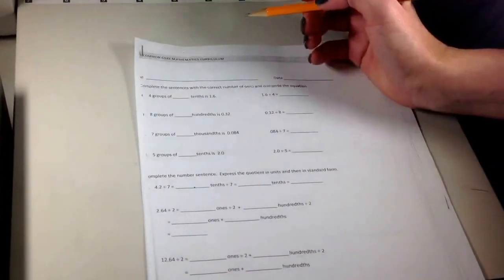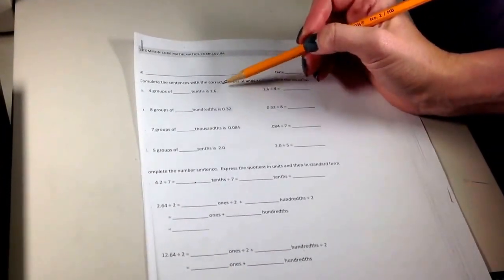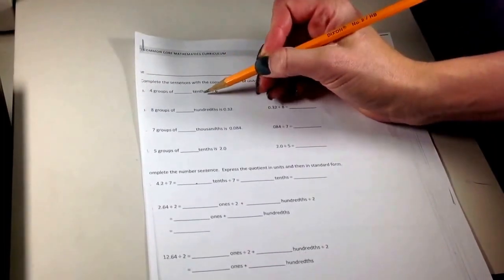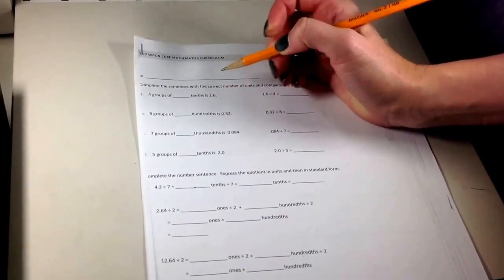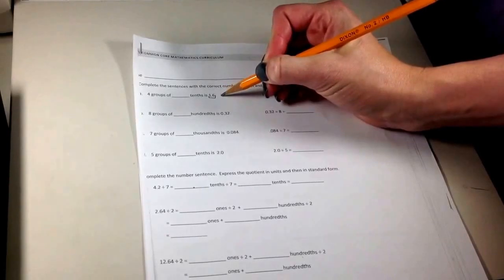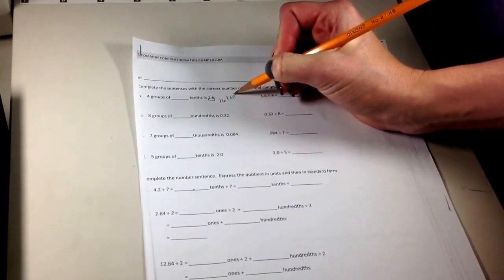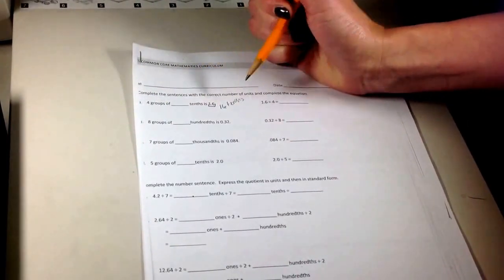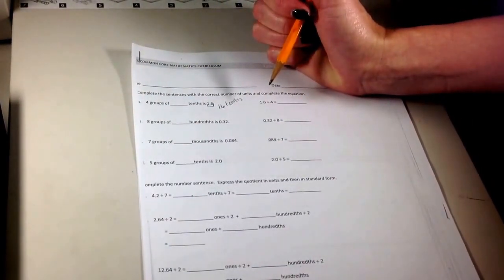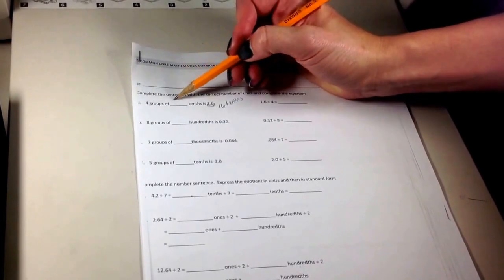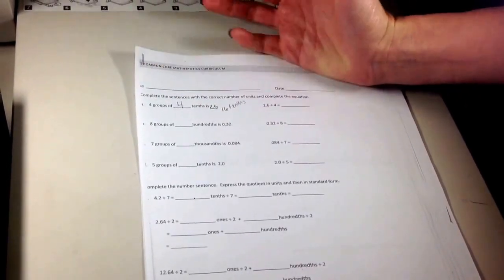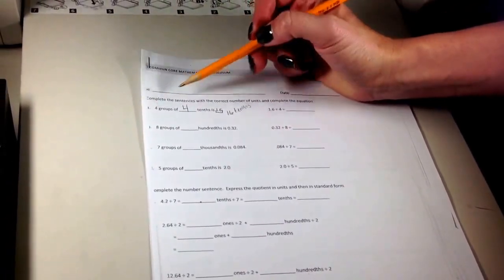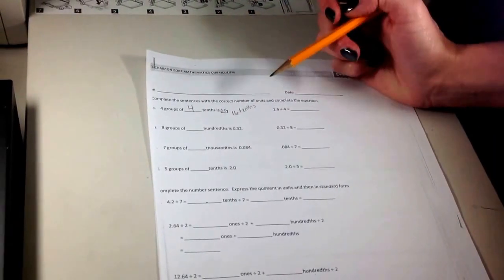This is actually the classwork, but it looks very similar to your homework. So what the children want to do is look at the basic fact in here. Instead of thinking of this as 1 and 6/10, think of this as 16/10. 4 groups of how many are going to give you 16? If I go back to my multiplication, I have 4 times 4, and that would give me 16. So 4 groups of 4/10 will give me 16/10.